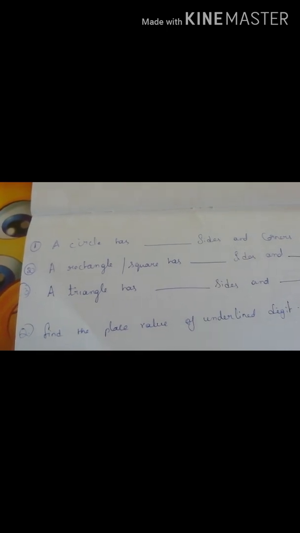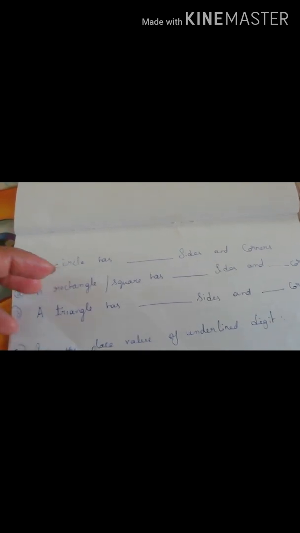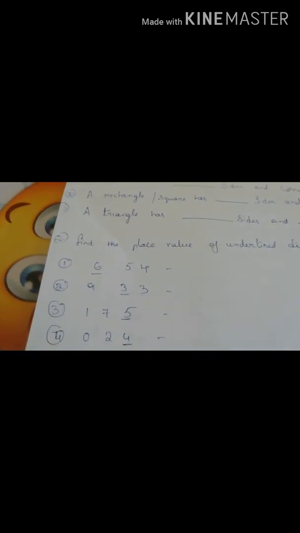After the additions and subtractions, I slightly introduced her to the circle, rectangle and triangle, their sides and corners. I told her to draw the circle here first, then the triangle, and then the rectangle or square, so that she only has to count and write how many sides and corners there are for the rectangle and the triangle. These are the underlined digits. She has to write the place values of the underlined digits.